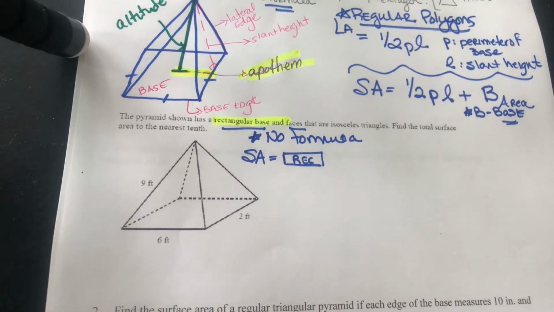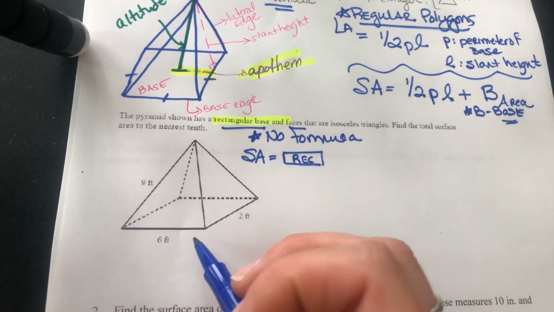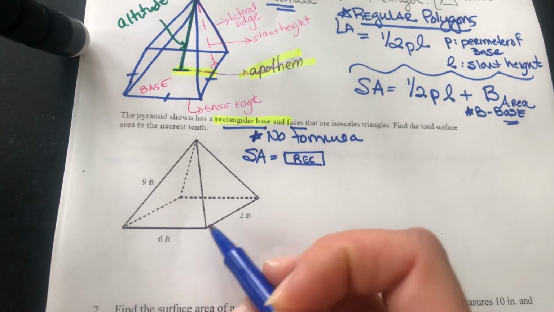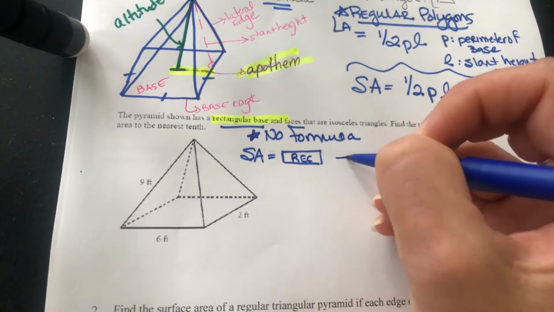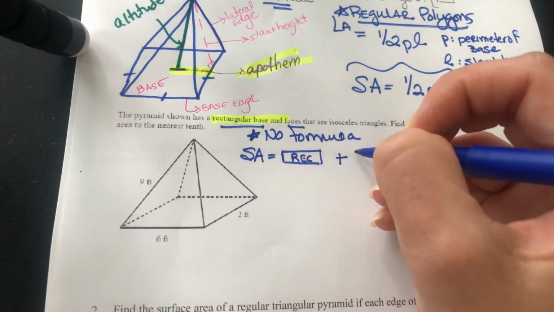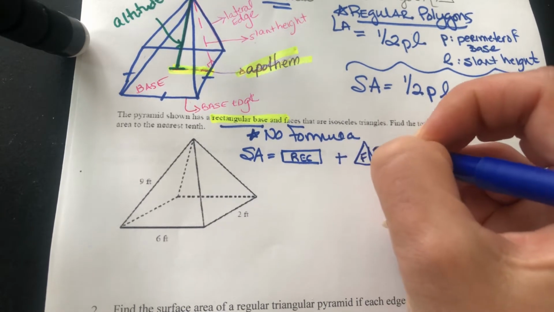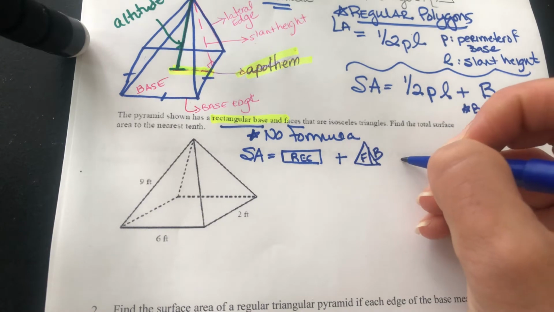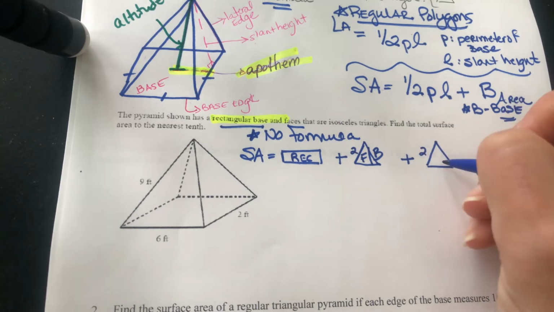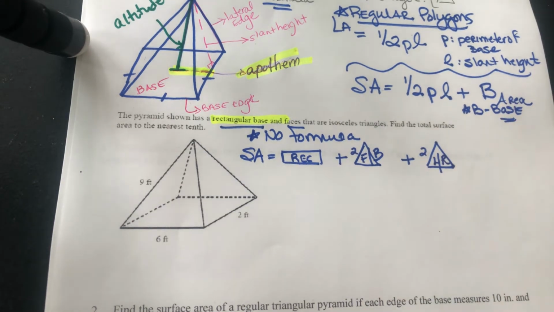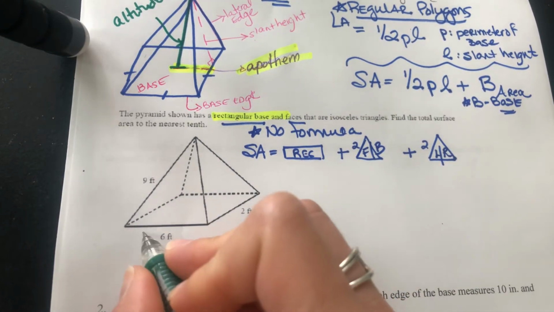And then, hopefully this makes sense. Look, this front triangle, the base is 6. And this side is 2. So your front triangle and the side triangles are not equal. So I'm going to say plus 2 triangles, and we'll say front and back triangles because they're the same. Plus 2 triangles, we'll say left and right because they're the same. All right, so here we go. Let's start calculating. So the base, we have 6.